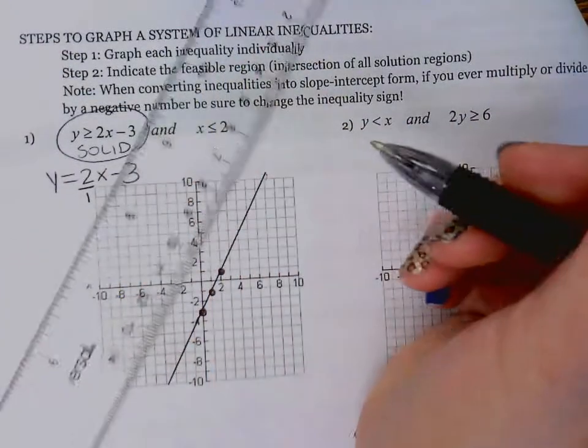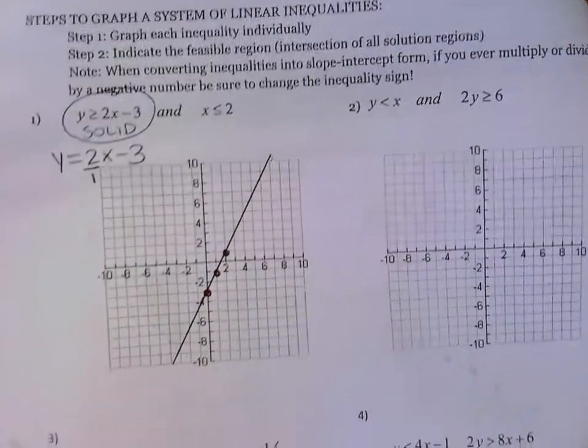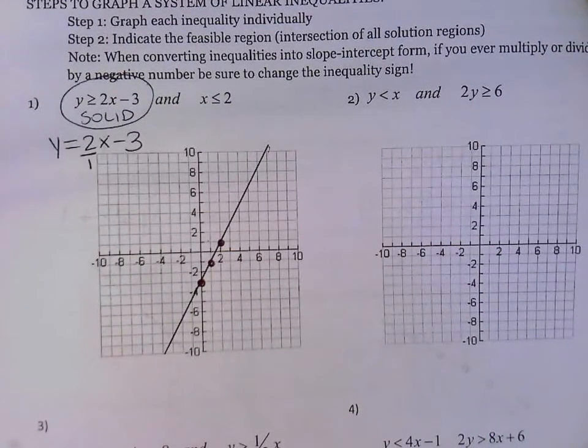But when you do your shading, I would do your shading fairly light because we're going to have to graph a whole other line on our graph in a minute. So we don't want to make it like black. Do I want to shade above or below? What's the inequality tell me? Y has to be what?